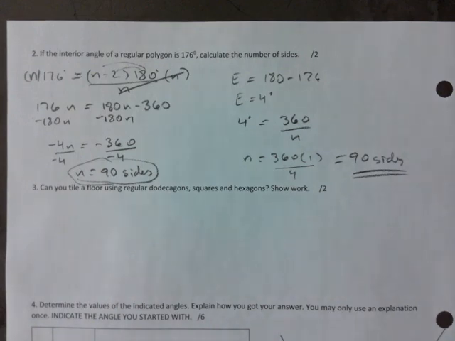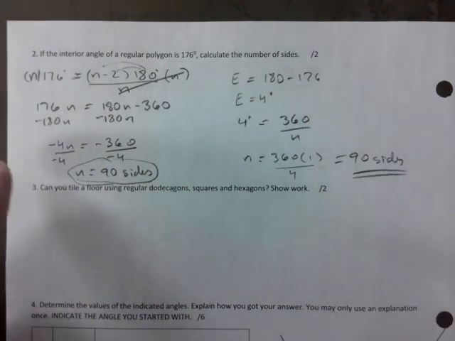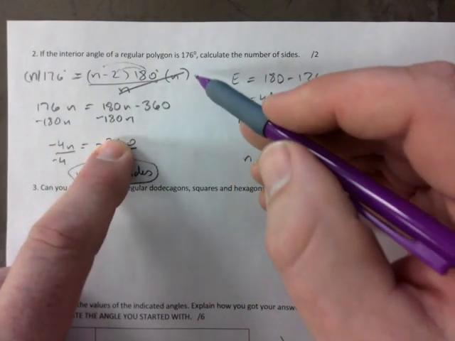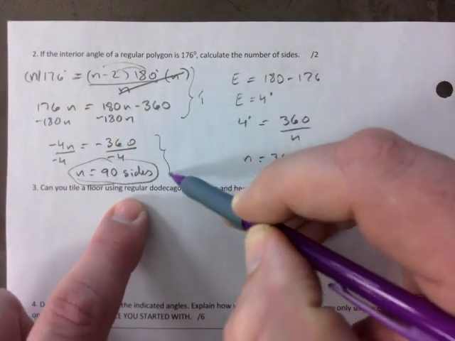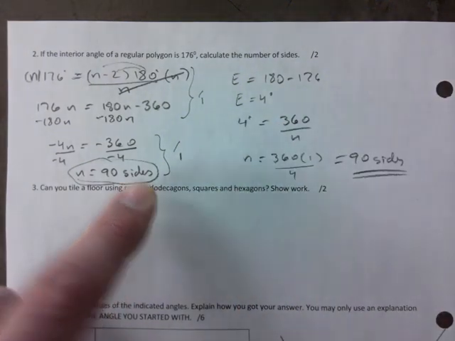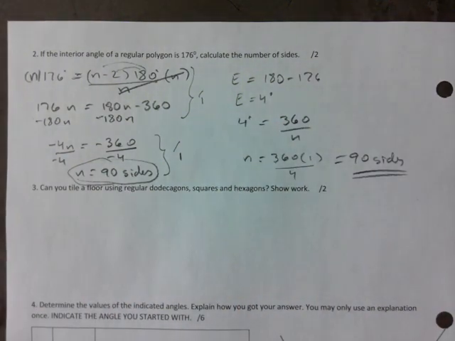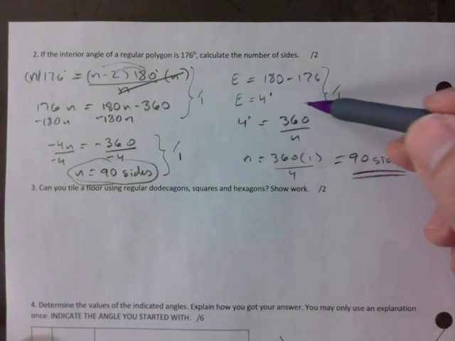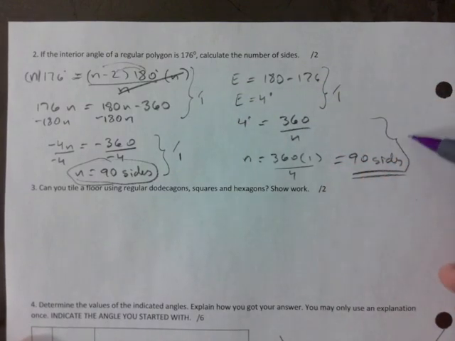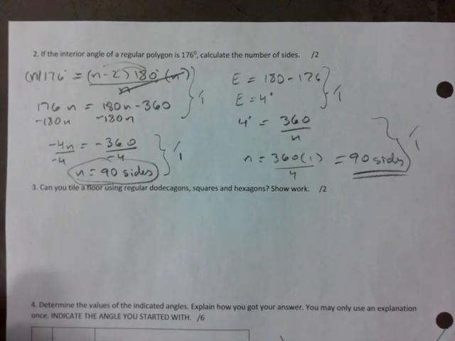I would say you get 1 mark for this part right here, and this part right here I would give another mark. So the setup and then some work there, where you multiply by n, for sure 1 mark. And if you did it this way, I'll give you 1 mark for figuring out the exterior, and then 1 mark for that second part there.